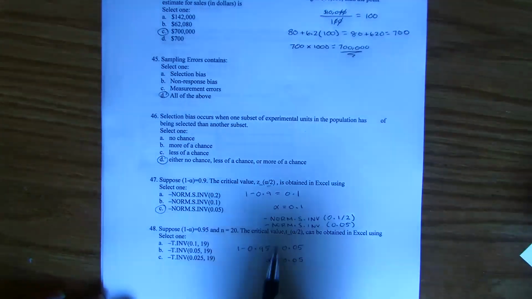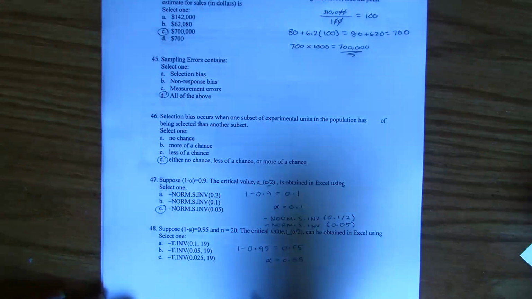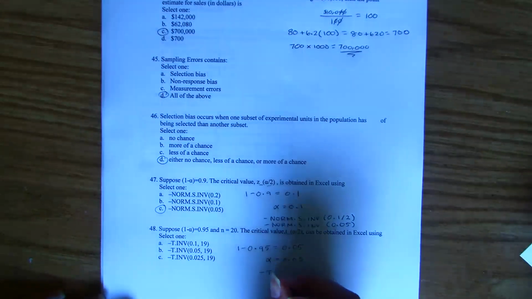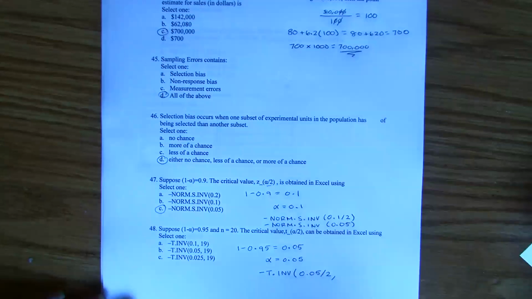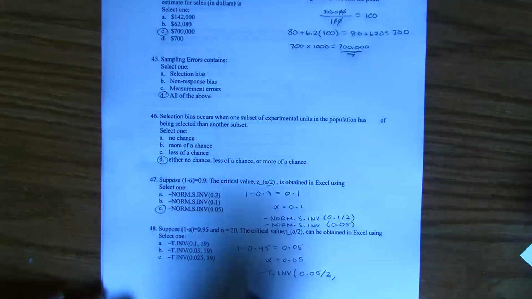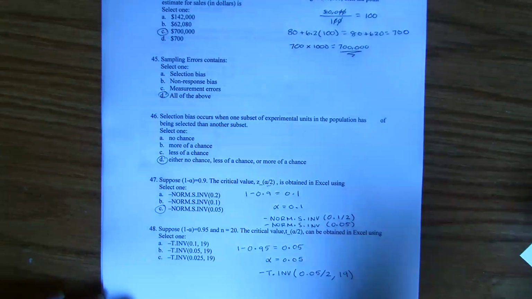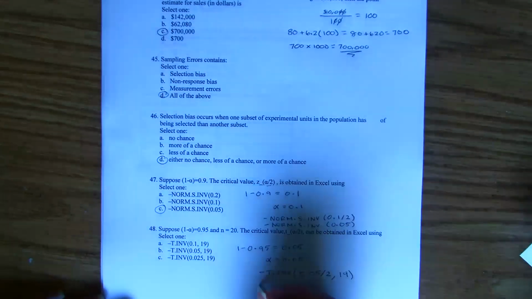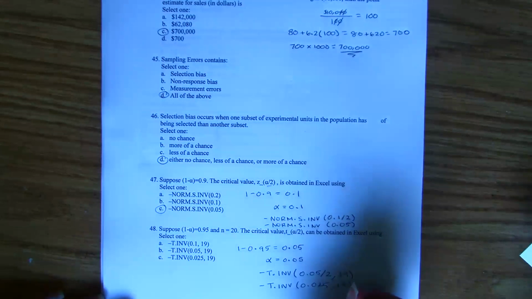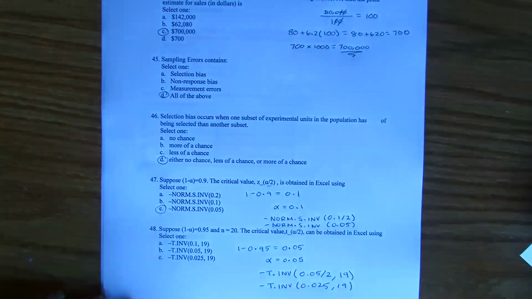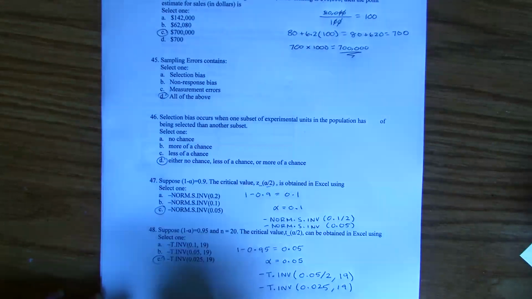Since we're looking for a t critical value, it's going to be a negative t.inv. It's alpha divided by 2, so we need to do 0.05 divided by 2, and our degrees of freedom is n minus 1. So 20 minus 1 is 19. So this will be negative t.inv of 0.025, comma 19. So that matches with this answer choice. Oh yeah, this answer choice right here.